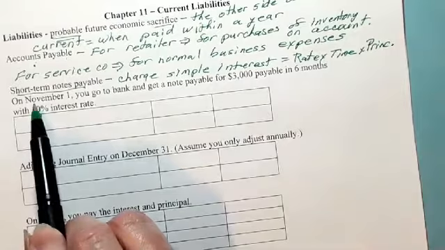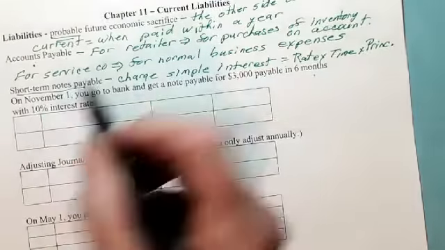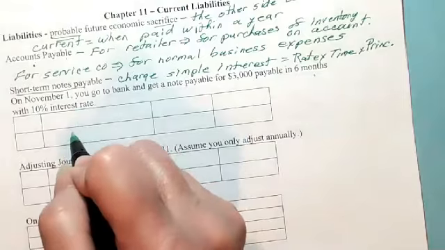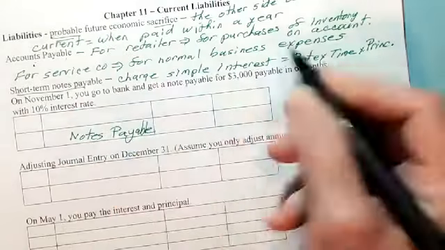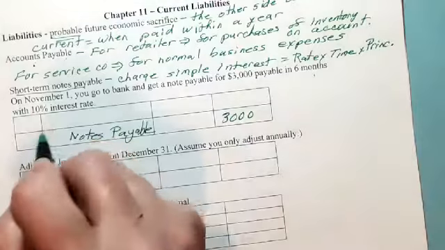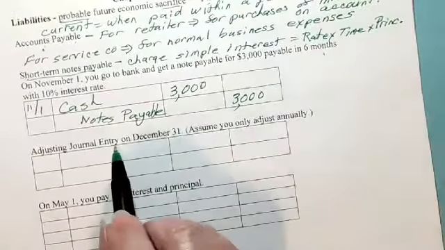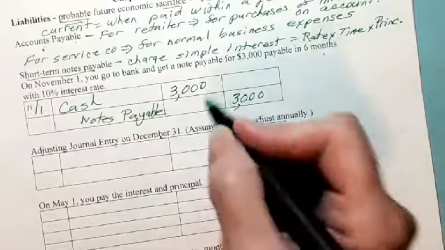For every note receivable one company has, there's another company with a note payable. Just an example, on November 1, you go to the bank, you get a note payable for $3,000. To increase notes payable, you credit, and that always goes at the face amount. And then hopefully we get that much cash. And then we have to have an adjusting entry for December 31st.